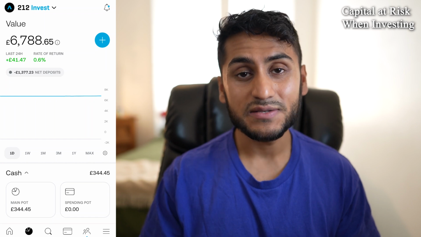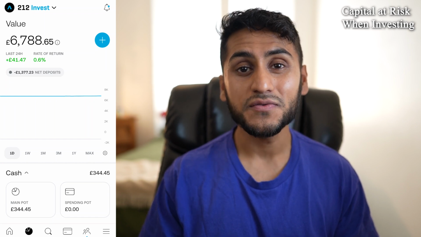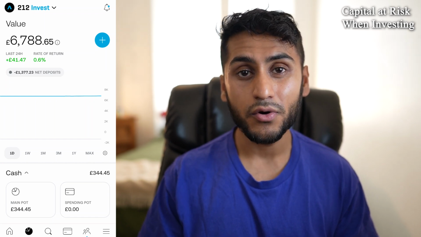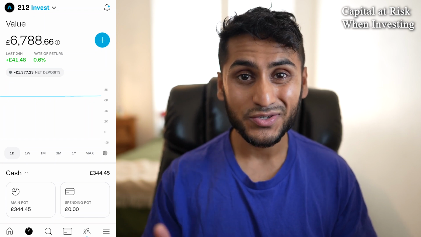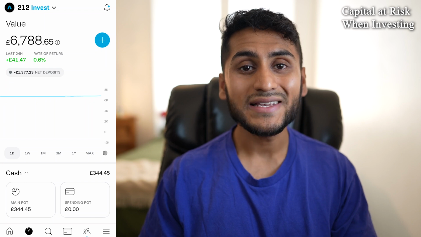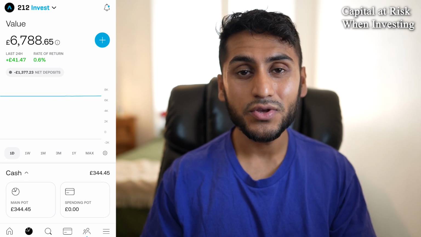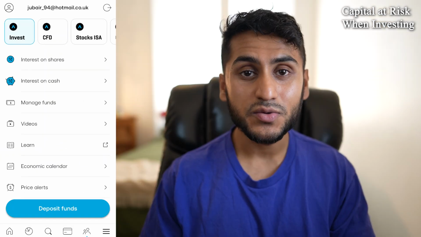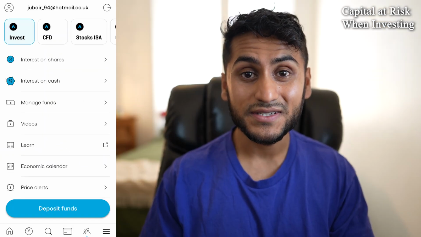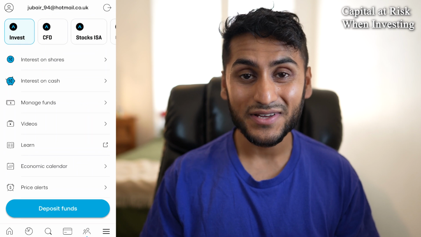So as you can see, this is my Trading 212 Invest account. Most of these features are also available on the Trading 212 Stocks ISA, apart from one feature which I'll get to in a bit. So in order to access most of these hidden features, all you have to do is press the three horizontal line menu over here. Now, once you press that, there are a lot of hidden features that, again, I didn't realize until very recently.